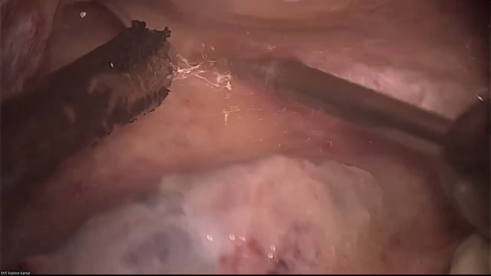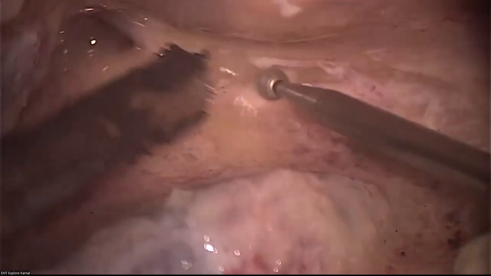Boss, you are using a 2 mm burr now? Yes, this is a 2 mm burr now.